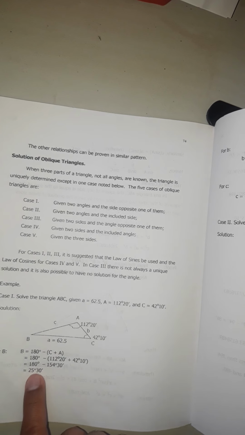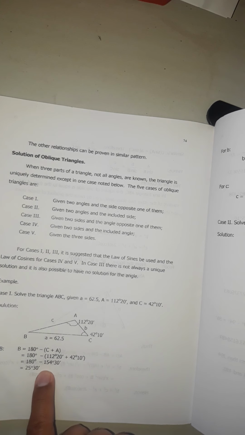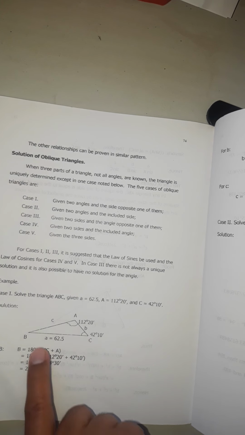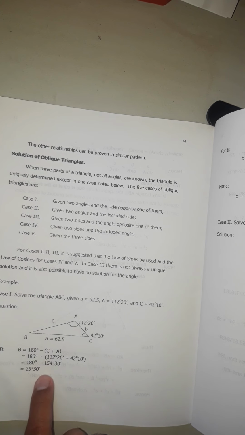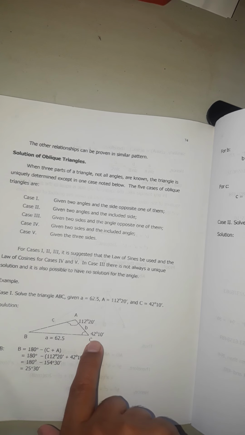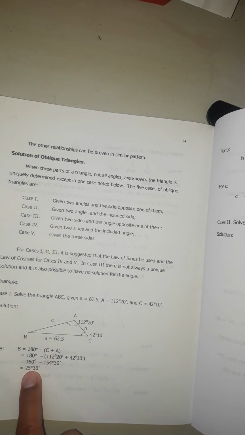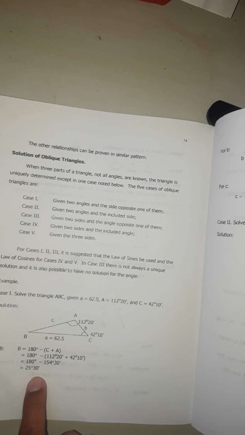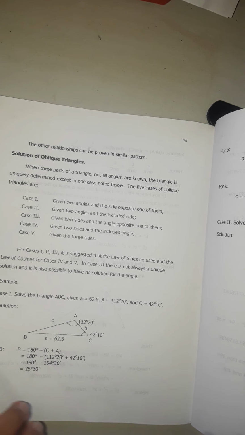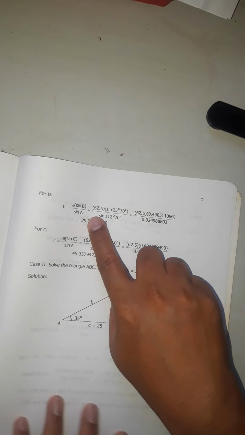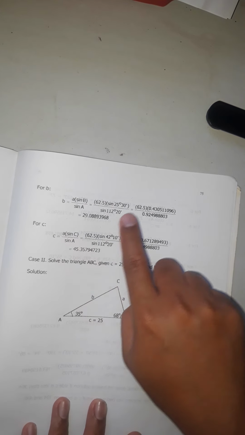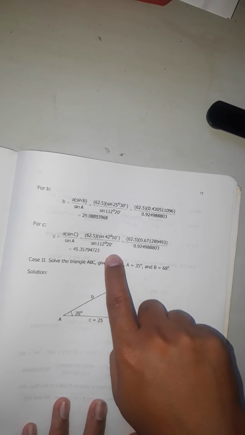So, to solve for angle B, A plus C minus 180. Okay? So, angle B is 25.30. And then to solve for the remaining sides b and c, we use law of sine. Okay?